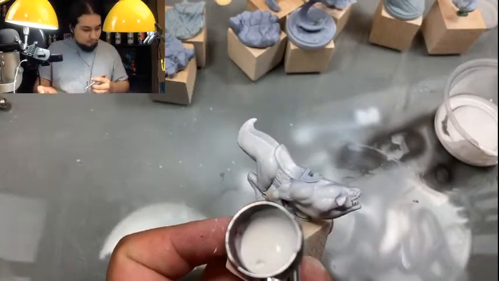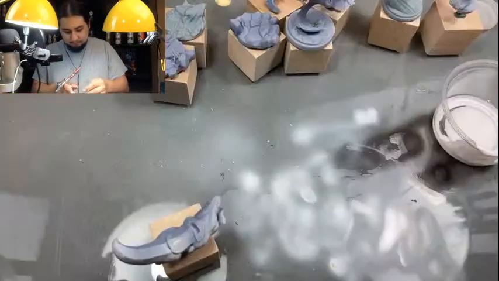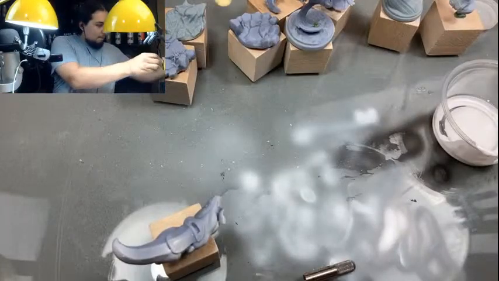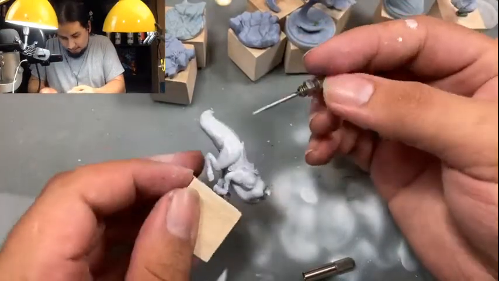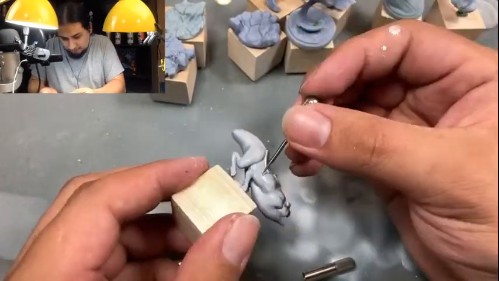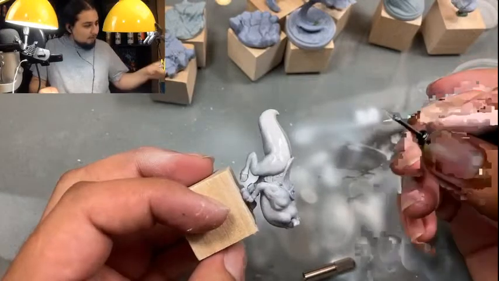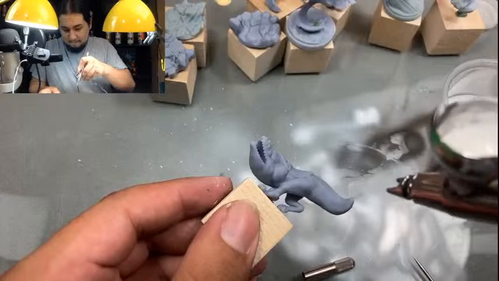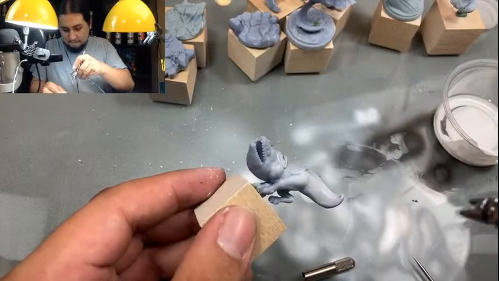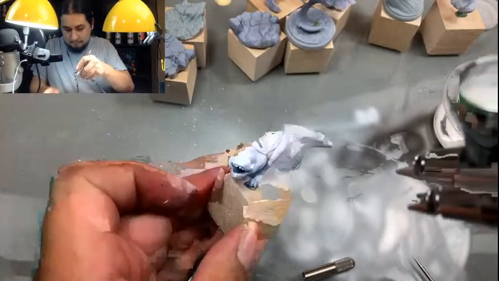Here, I need my little tool. See, a big chunk of paint landed right here on his shoulder. That was the biggest one. That's the only one I can't live with. There we go.